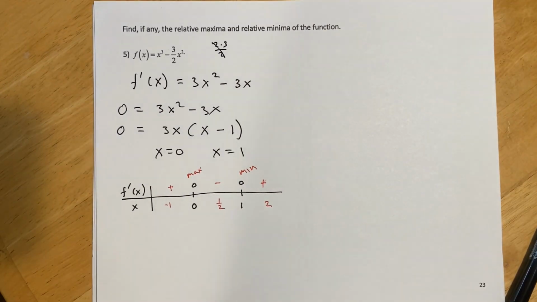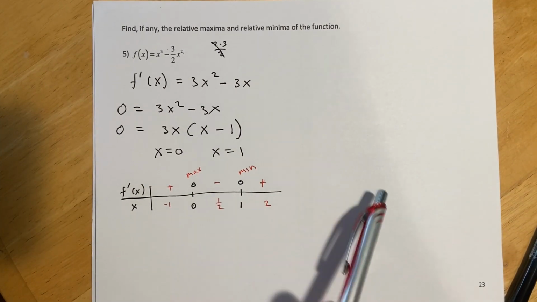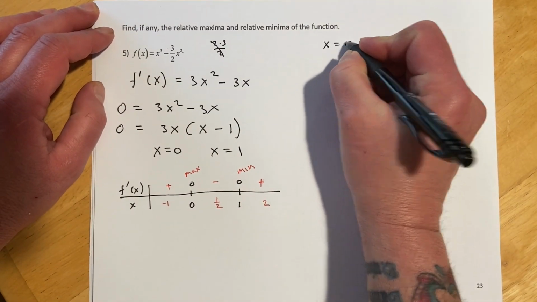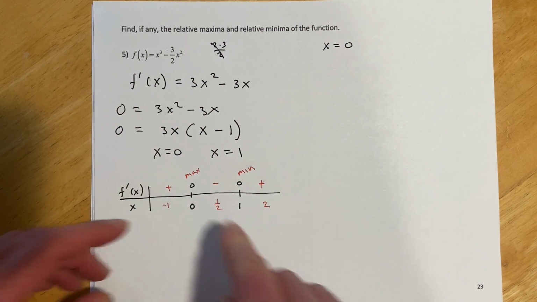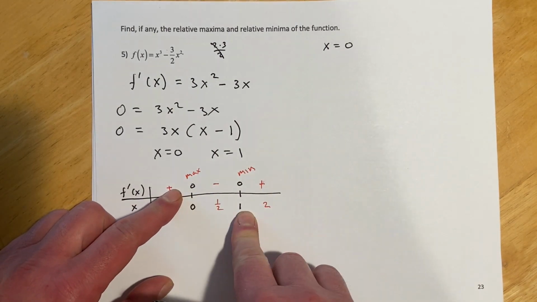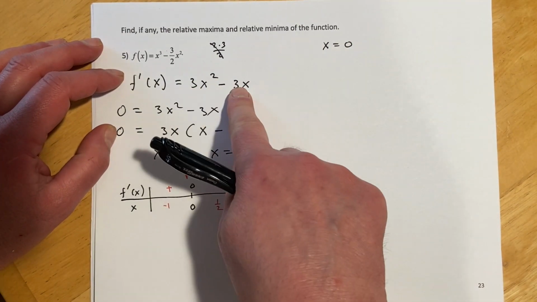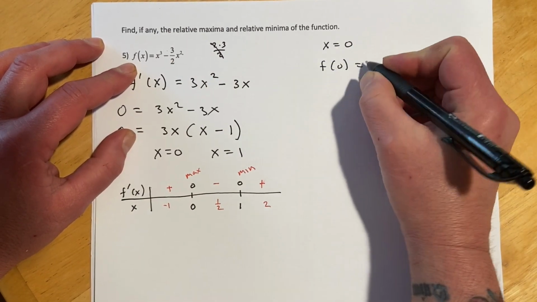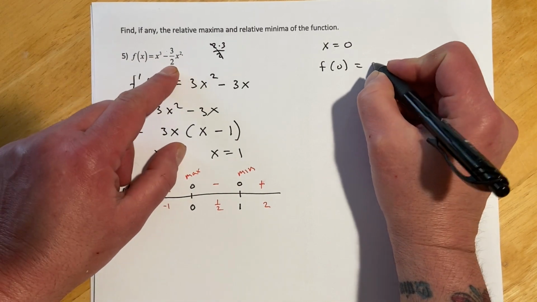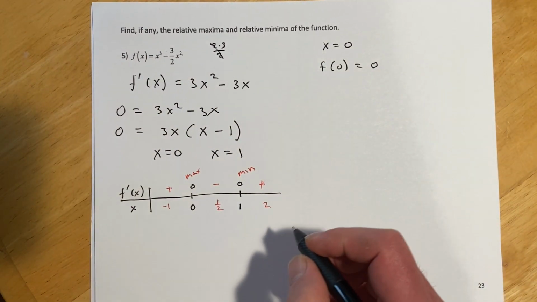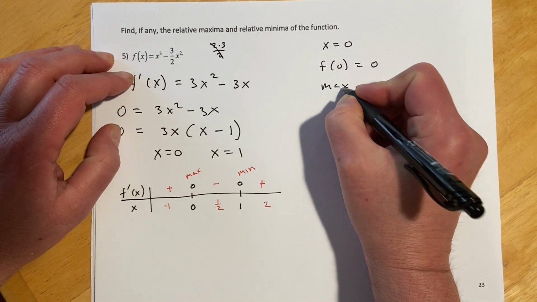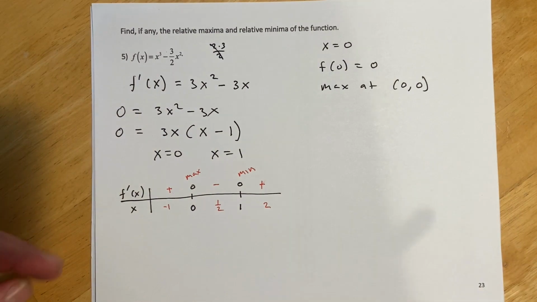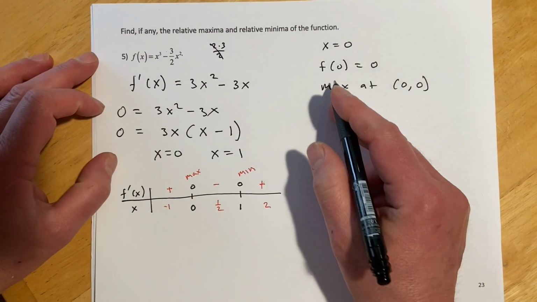And then we just have to figure out what the other half of the coordinate pair is. So right now we know that x of 0 is going to be one of our turning points. That one's going to be a maximum, and we'll have another one at 1. So I'm just going to put 0 back into the original function up there. So we'll find f of 0, and then 0 minus 0 is just going to be 0, right? So that means we have a max at 0, 0, or a local maximum, or relative, I guess, in this book.